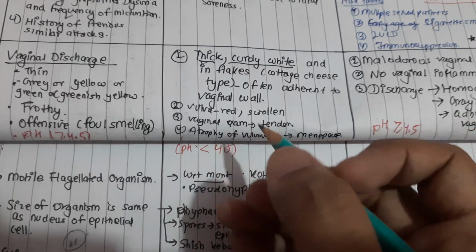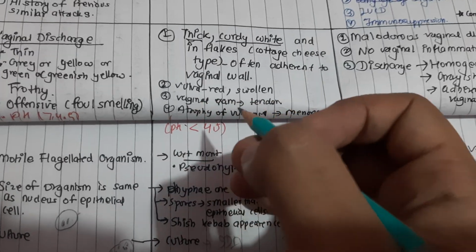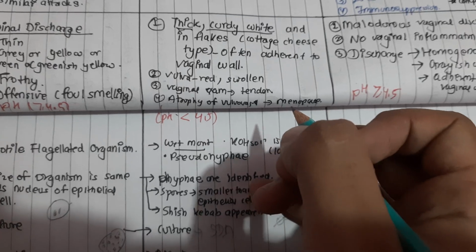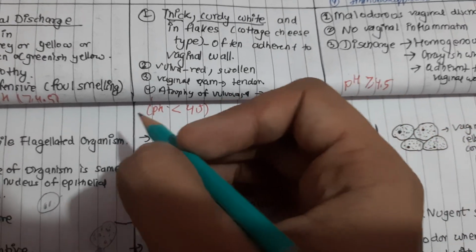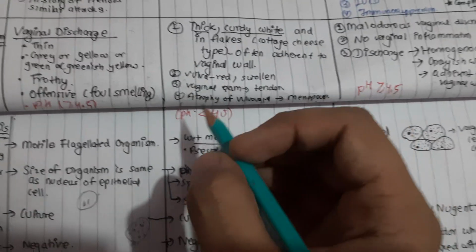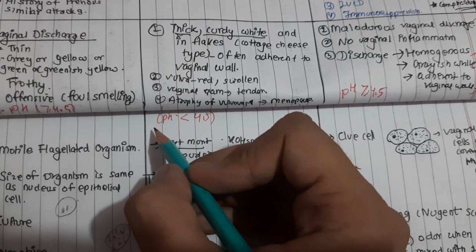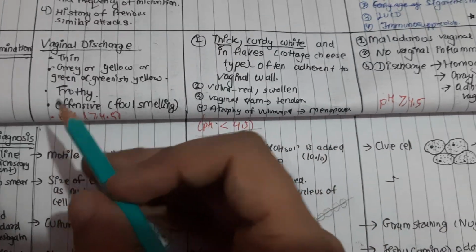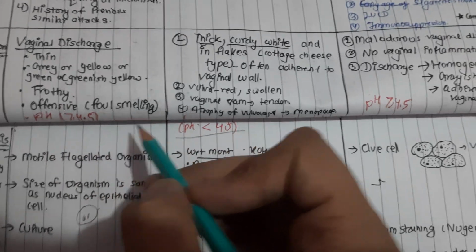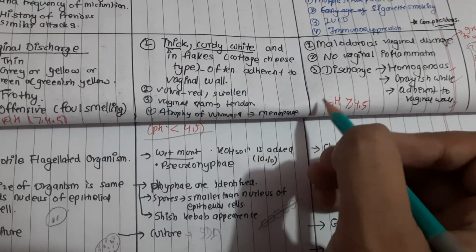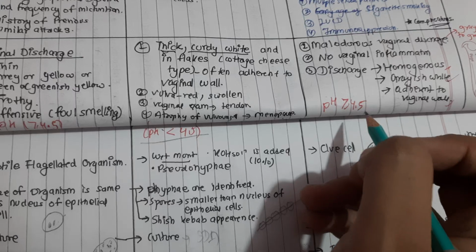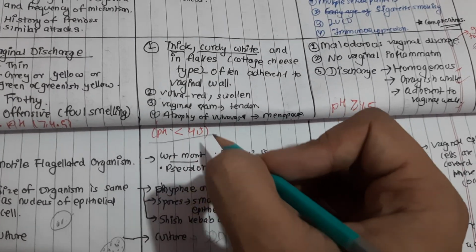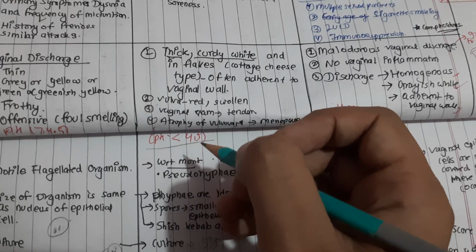The vulva is red and swollen. The vaginal examination is tender. We can find tenderness, and atrophy of the vulva-vagina is there, especially in postmenopausal women. A special feature is that the pH of the discharge in Candida infection is less than 4.5, whereas in Trichomonas vaginalis the discharge pH is greater than 4.5, and in bacterial vaginosis the pH is also greater than 4.5. Only in candidiasis it is less than 4.5. That means Candida grows in an acidic environment.